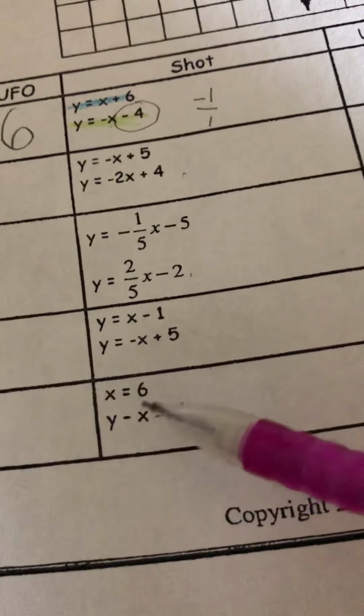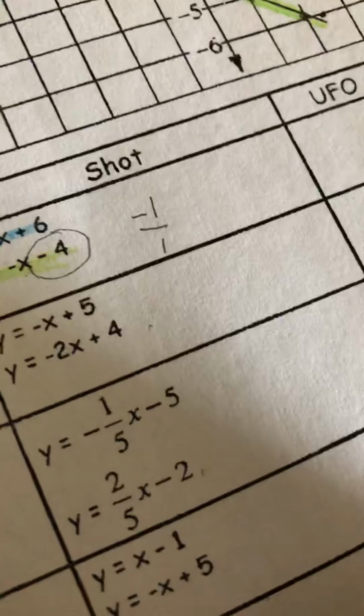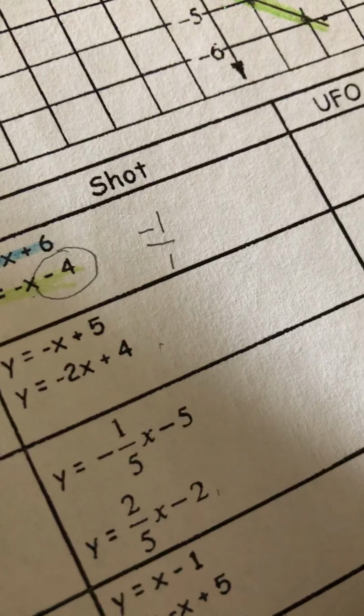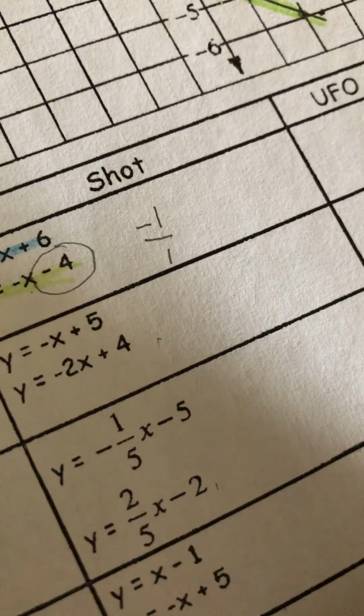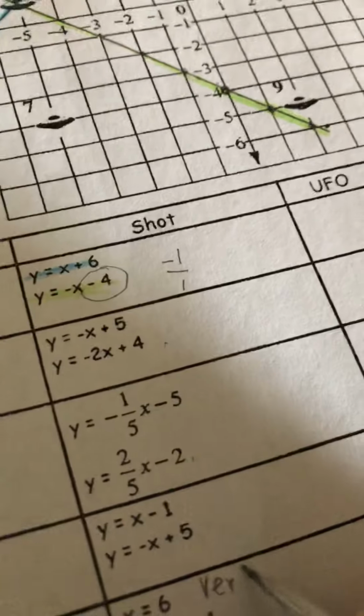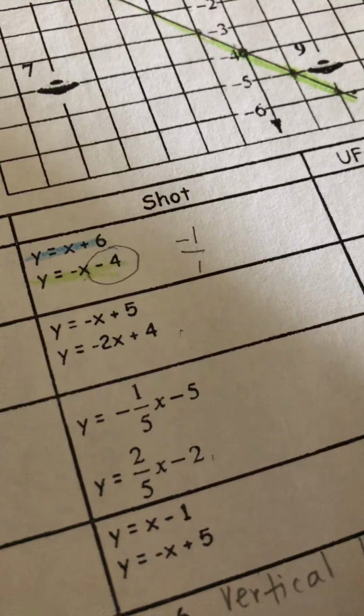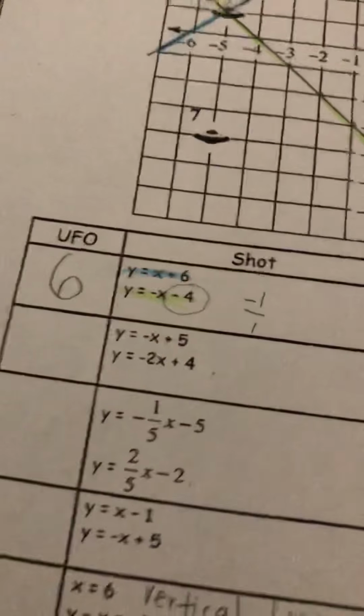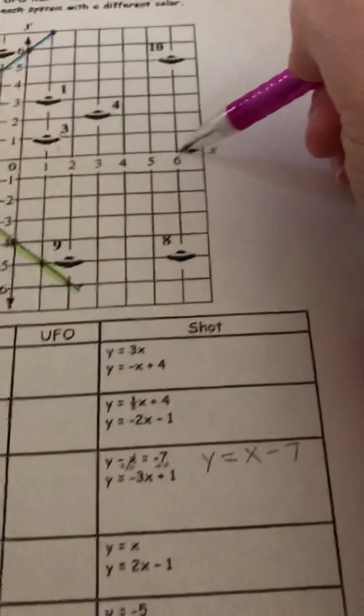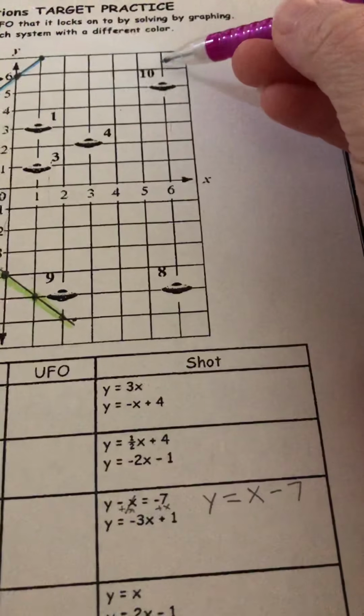Slope-intercept, slope-intercept. And then this one over here, your x equals 6. This is gonna be a horizontal line. I'm sorry, a vertical line. So I'm gonna put vertical. And it's gonna go through 6 on the x-axis. So x equals 6 means you just go to the x-axis and you find 6, and it's just going to be a vertical line that goes right through there.